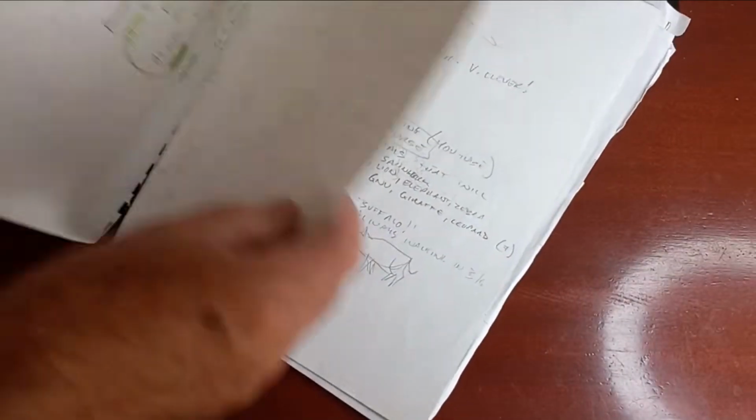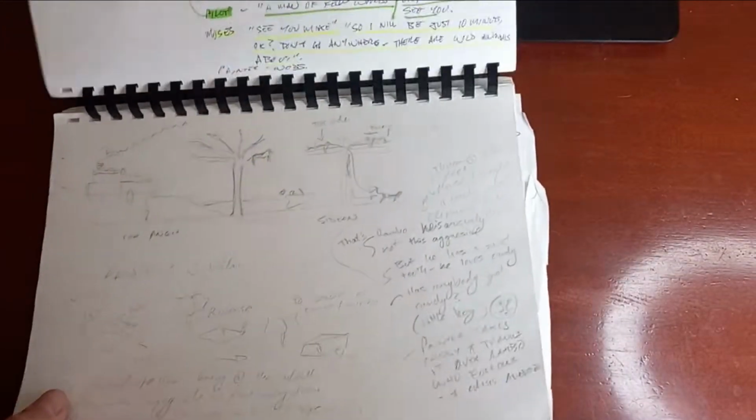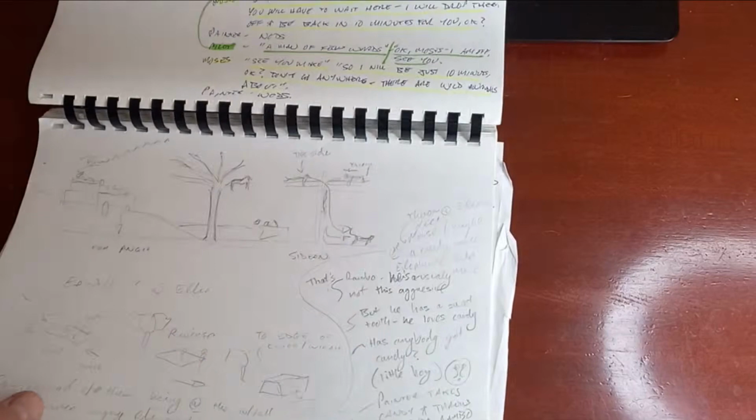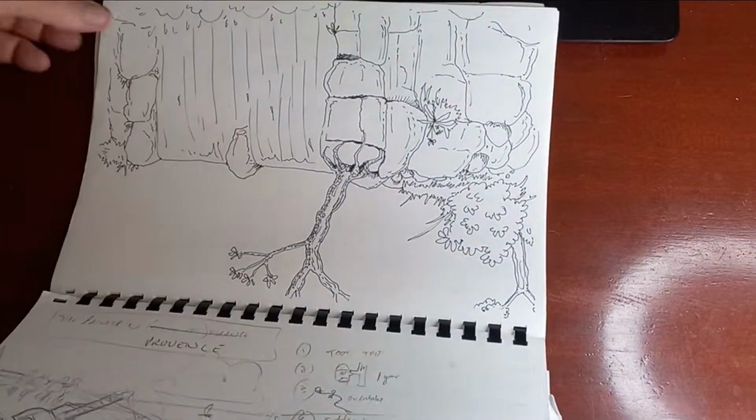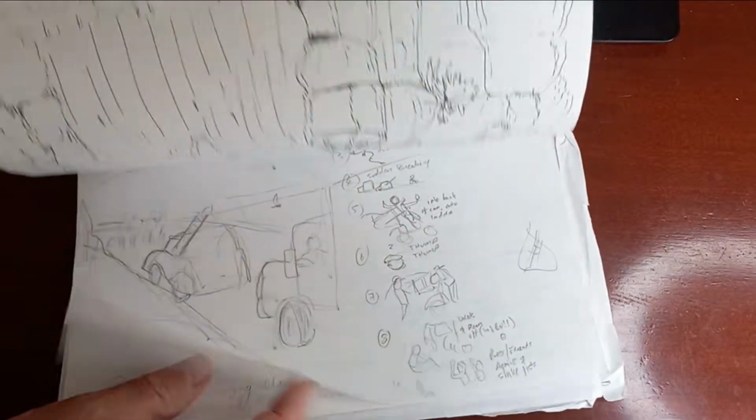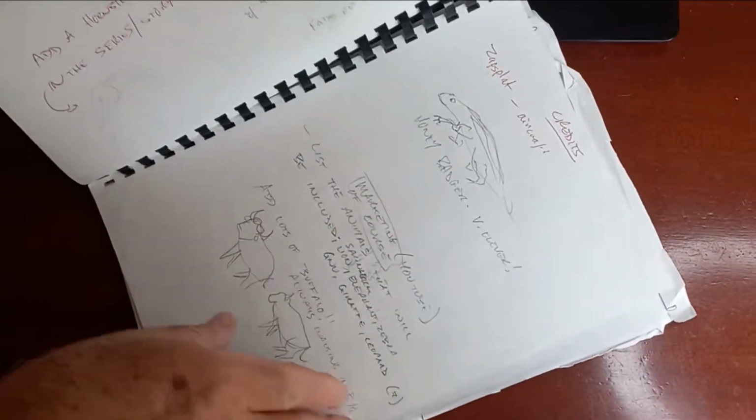But the storyboards I've never really done separately. They've also all been in this book. There's some of the text for the lines, for the voiceover actors. There's various sketches there. There's another storyboard. There's one of the scenes. So it's all in this book.